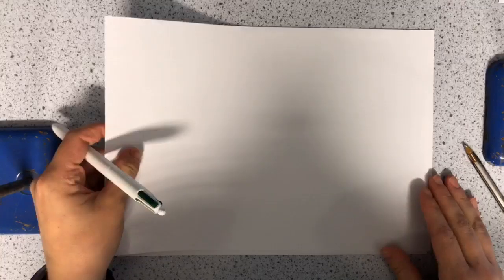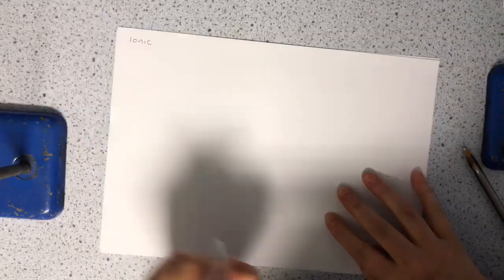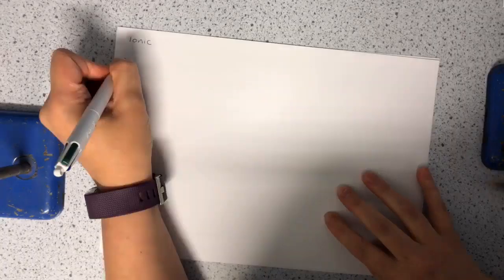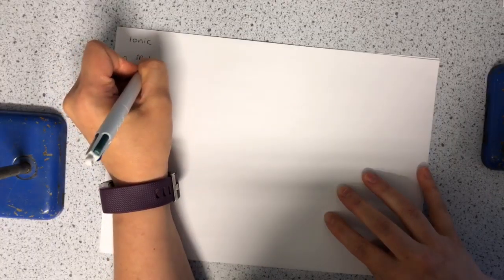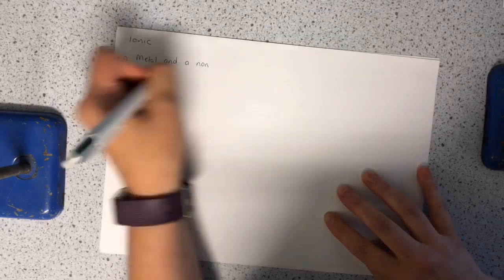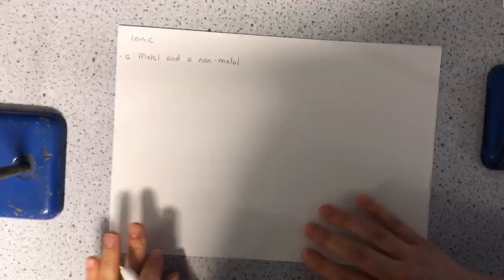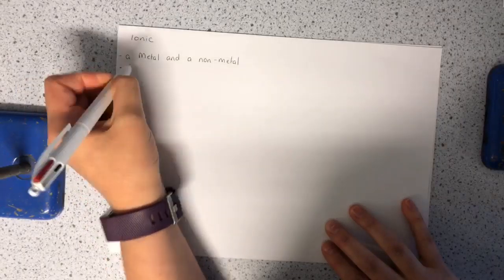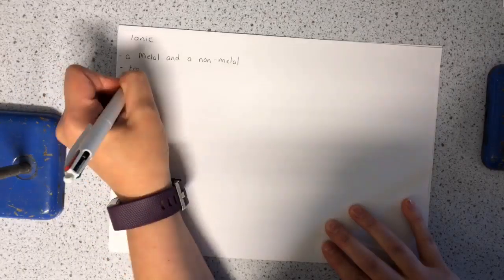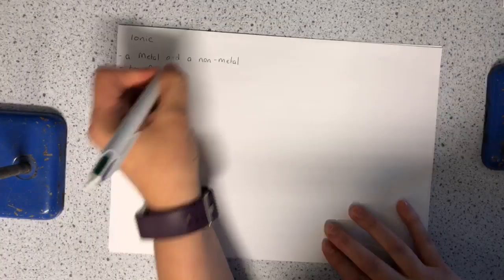It's all about bonding, structure and properties. There are 3 different types of bonding. The first one is ionic, and that occurs between a metal and a non-metal. What's happening to the electrons is that they are being transferred from the metal to the non-metal.